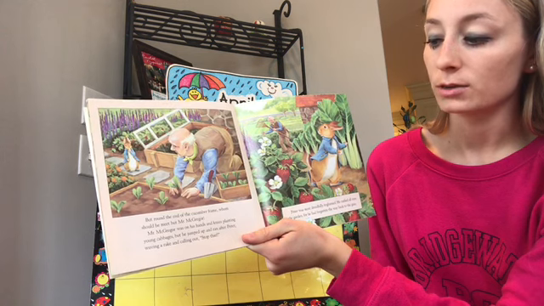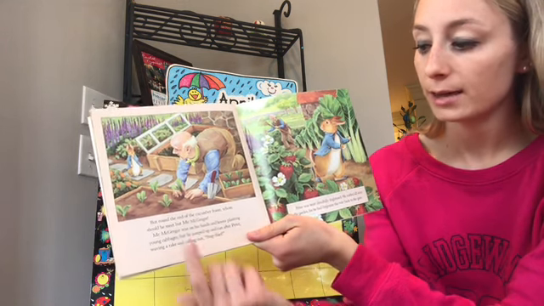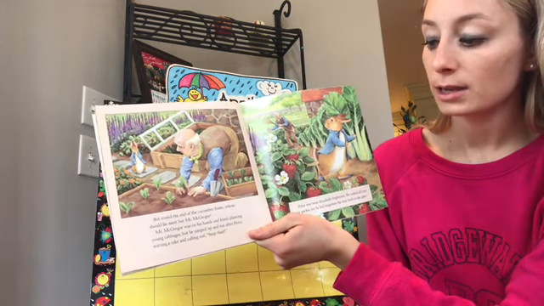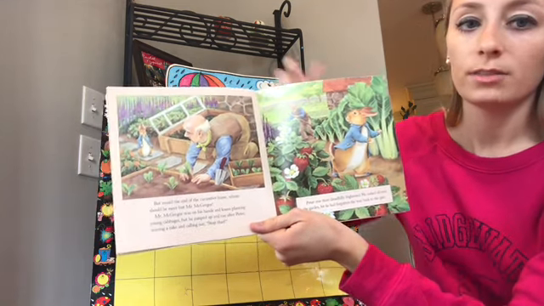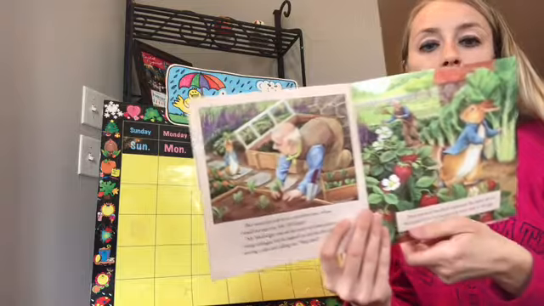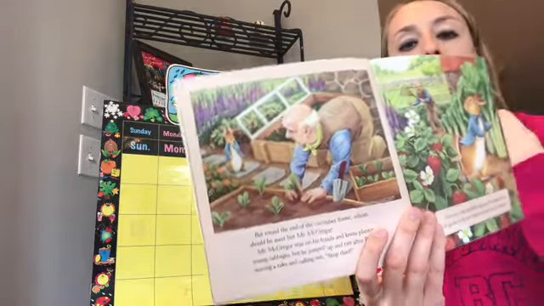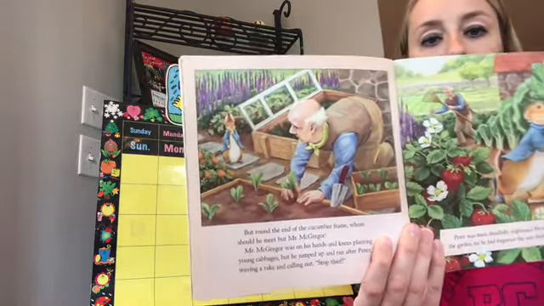Mr. McGregor was on his hands and knees planting young cabbages, but he jumped up and ran after Peter, waving a rake and calling out, "Stop, thief!" Now, why do you think Mr. McGregor is so upset and is chasing Peter?